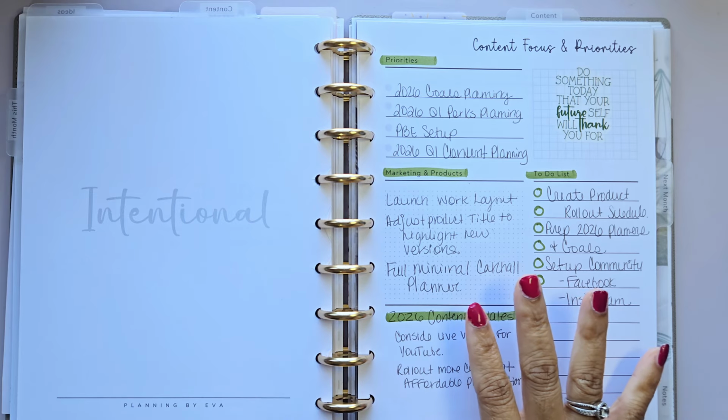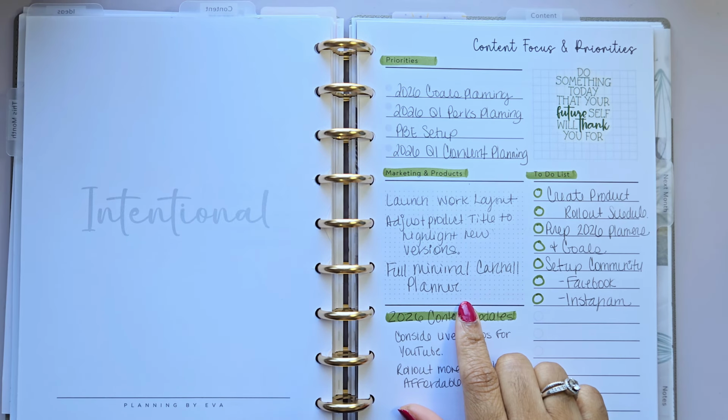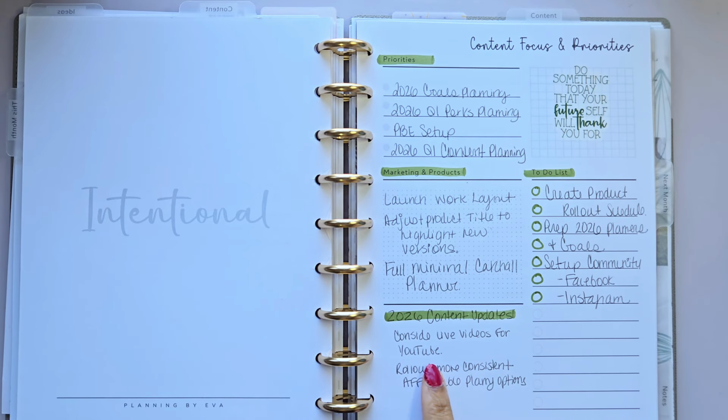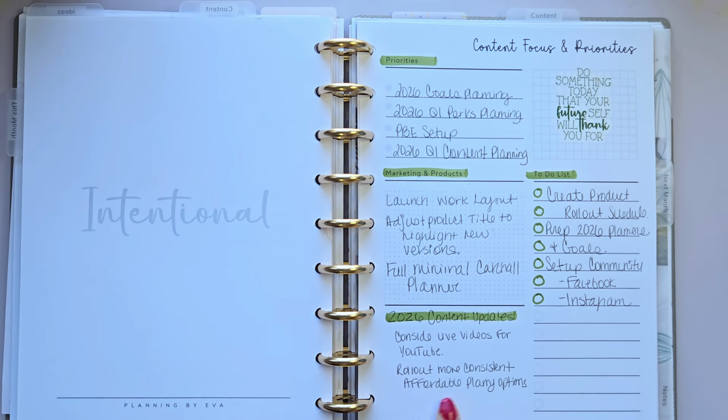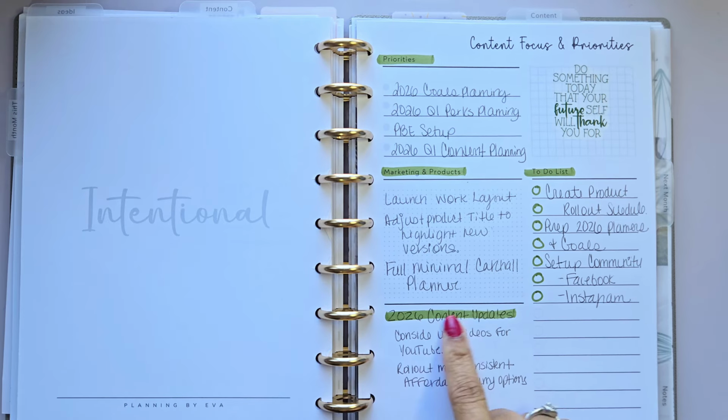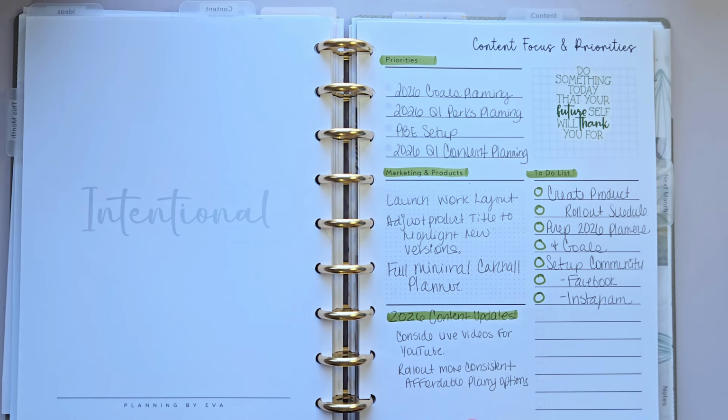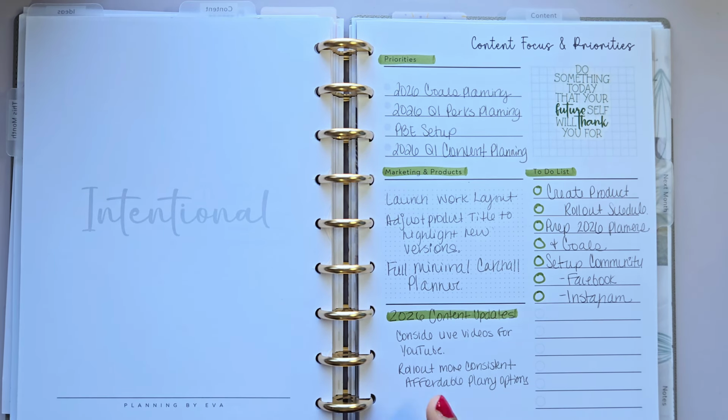The other new product I have for December is going to be, I hope, a minimal catch-all planner. We'll see how that goes. And then I just have a note here of doing some content updates for 2026, changing some approaches to how I do my videos and doing a lot more plan with me's, not just decorating with me. And then leaning in really hard on showing affordable options for planning and ways to keep the community more accessible to more people.